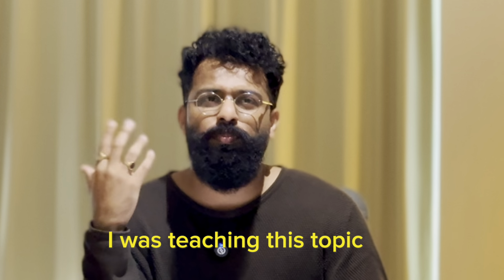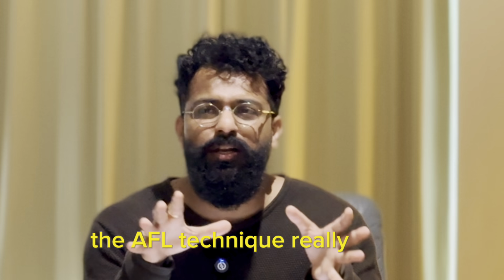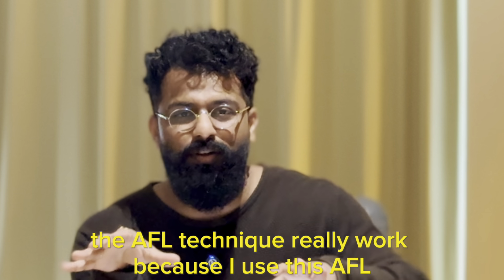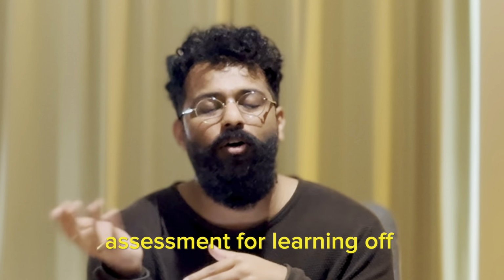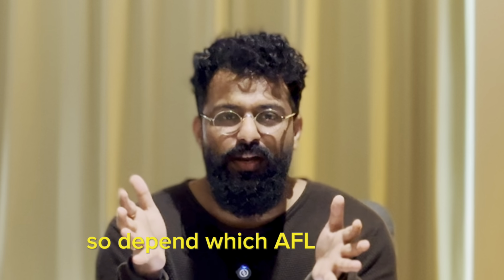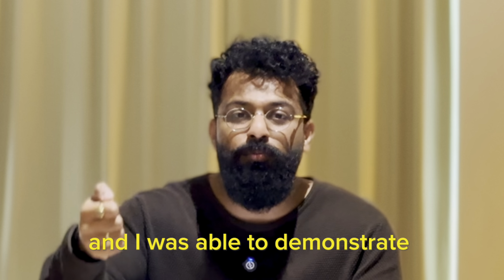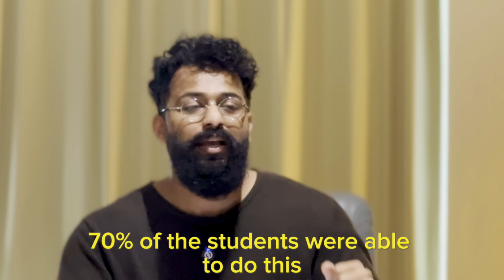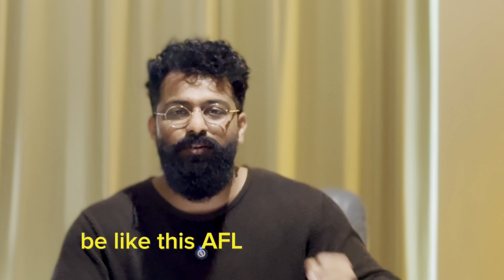I was teaching this topic of motion, and I saw that the AFL technique really worked because I used this AFL. AFL stands for assessment for learning. There are three: assessment as learning, assessment for learning, and assessment of learning. So depending on which AFL, come up with the topic: this topic I used, and this AFL technique I used, and I was able to demonstrate this much progress. 70% of the students were able to do this, and I got feedback from the students that this is really interesting, we like this AFL technique which you are using.